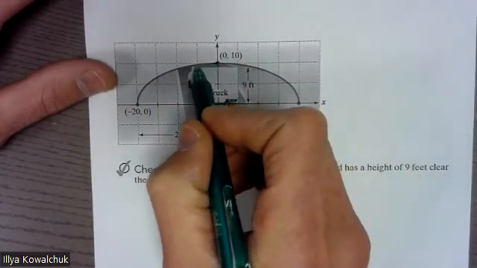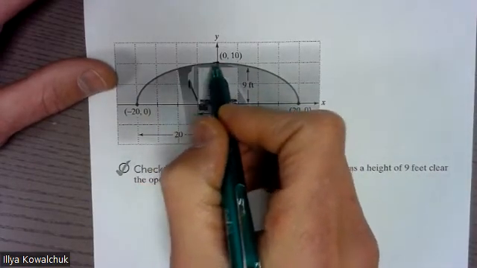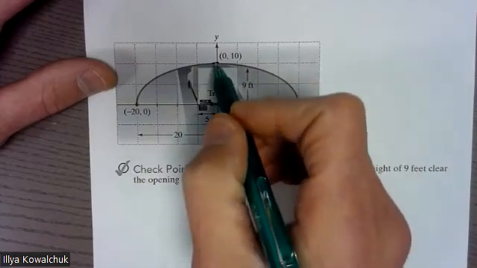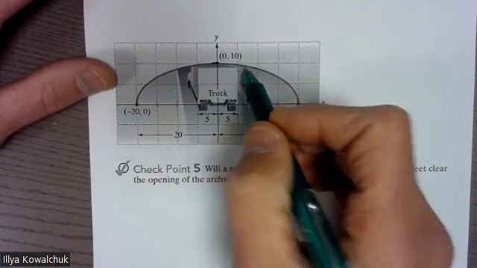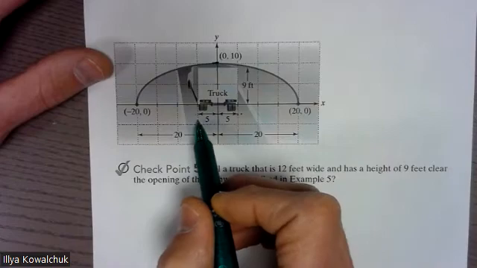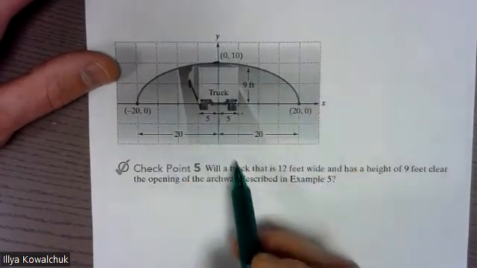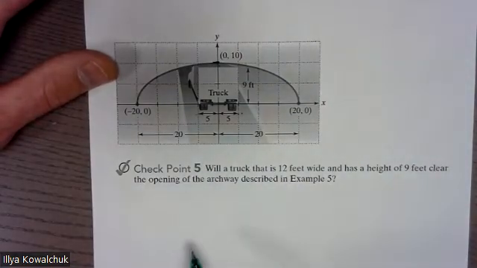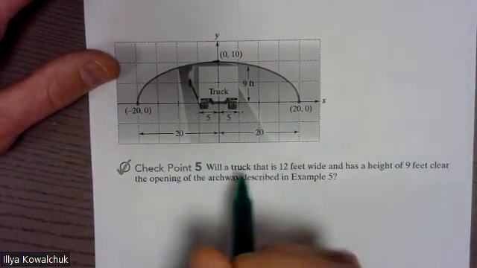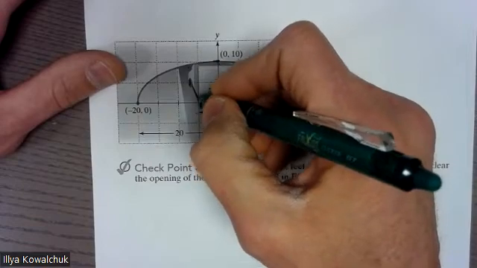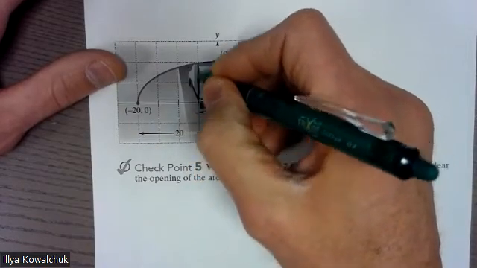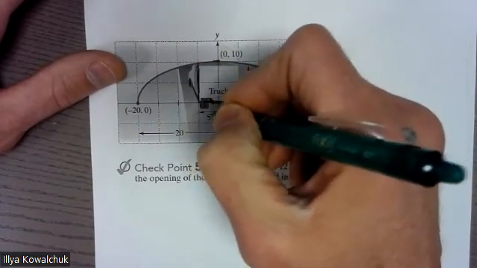But we're concerned about whether or not, as the ellipse curves down, will the 9-foot tall truck smash into the top of the tunnel 5 feet away from the center. And this implies that the trucker knows how to drive exactly down the center of a road for the entirety of the tunnel. So we need to figure out the height of the ellipse 5 feet from the center.